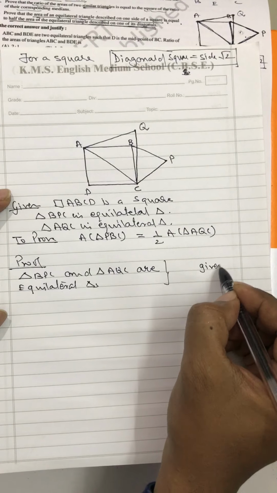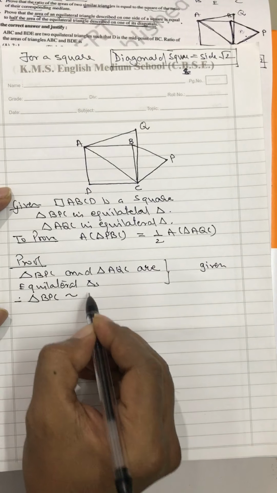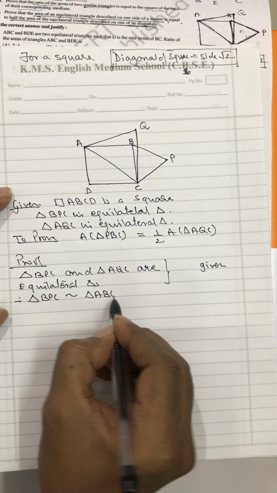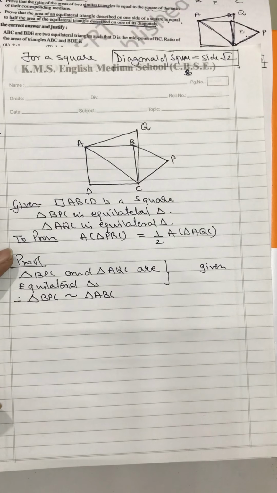This is given. Therefore, triangle BPC is similar to triangle AQC. Two equilateral triangles, two squares, two circles are always similar to each other. Fine. So this is there.